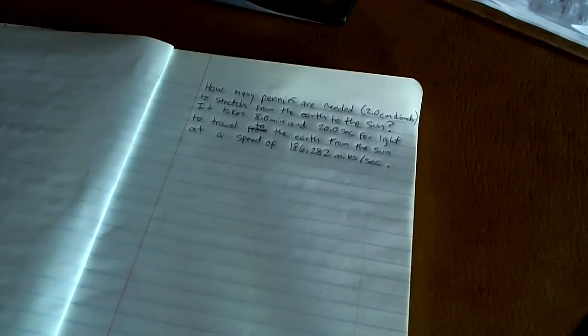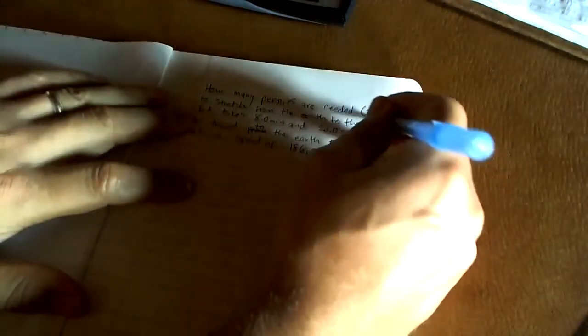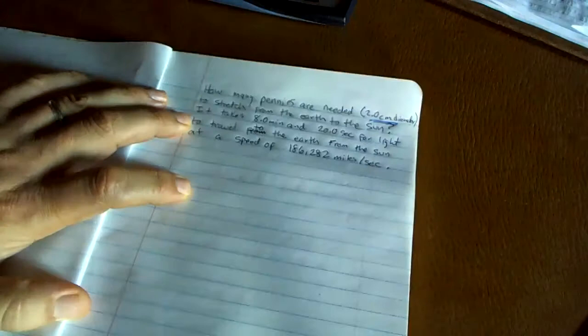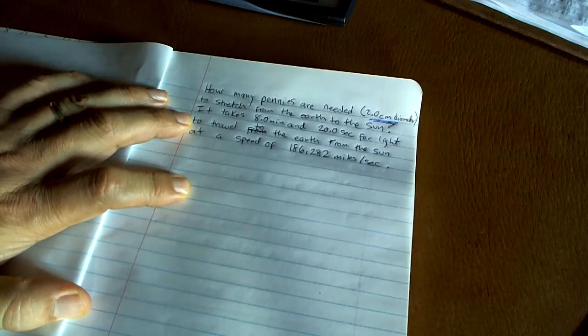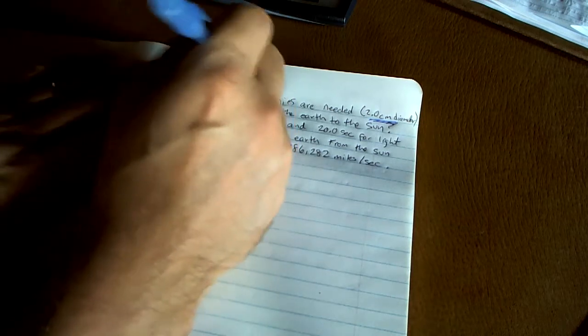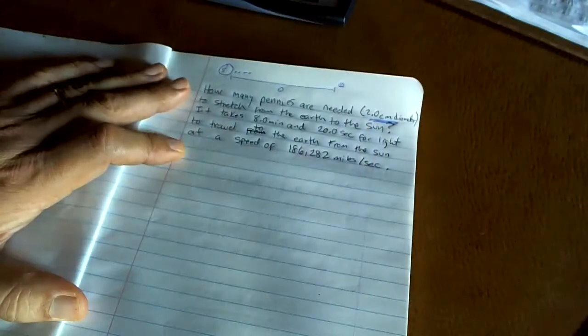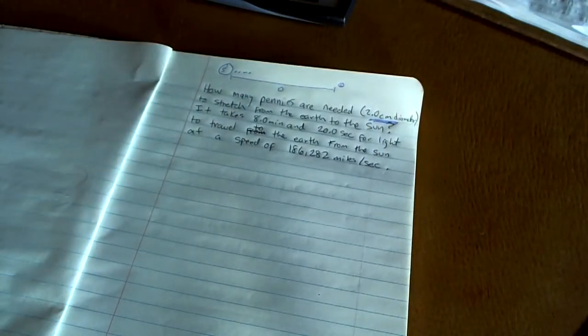So how many pennies are needed? And they tell you that the penny's diameter is 2 centimeters. How many pennies are needed to stretch from the earth to the sun? Okay, so you can think of it as here's your sun, over here's earth, and you want to know how many pennies we want to know that distance, okay?